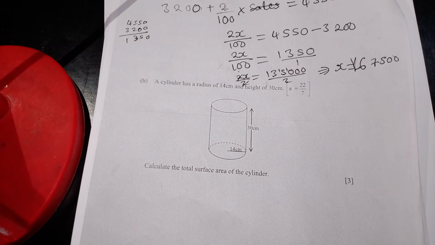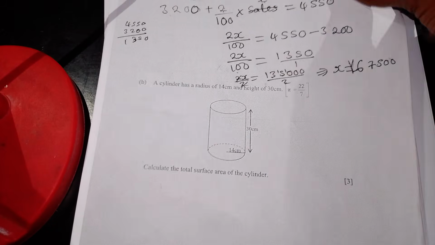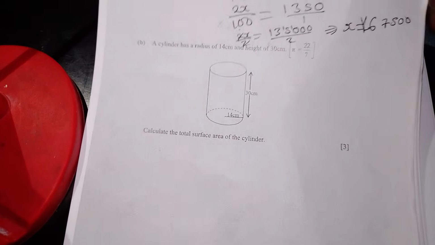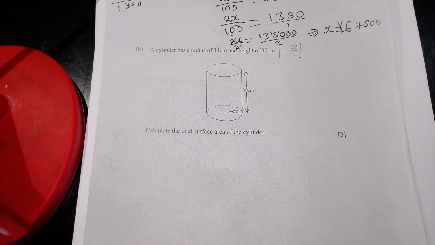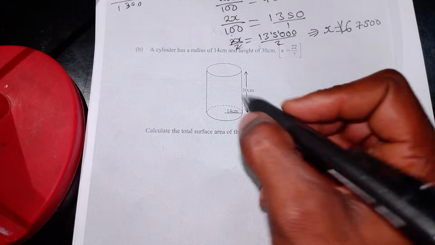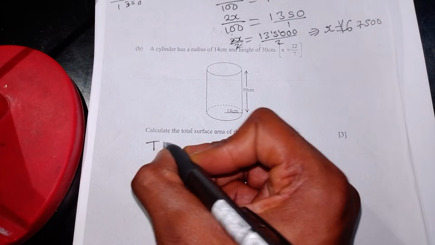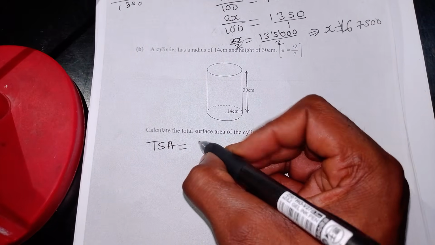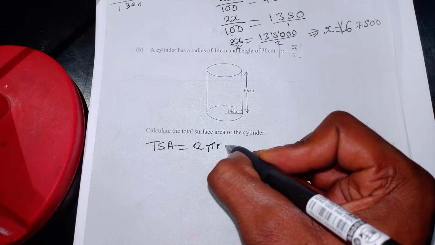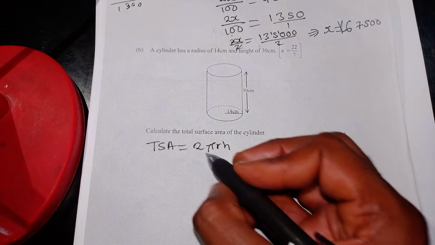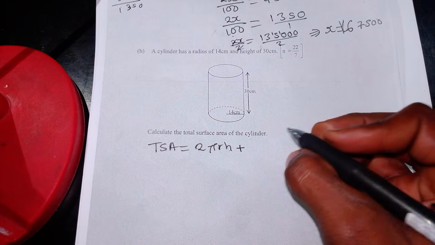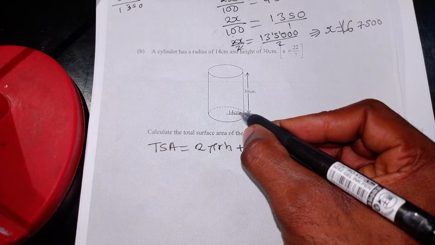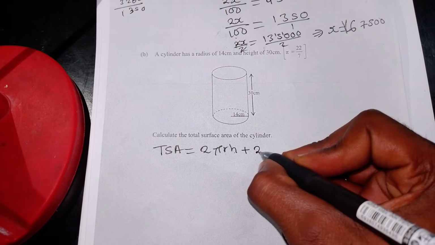So remember, if they don't state whether the cylinder is open or closed, you assume it is closed, because a cylinder is a solid thing. So to find the total surface area, you can say the curved surface area, which is given by 2 pi RH plus the area of this and the area of that, the area of the two circles.